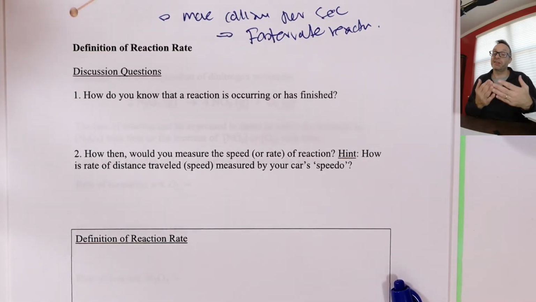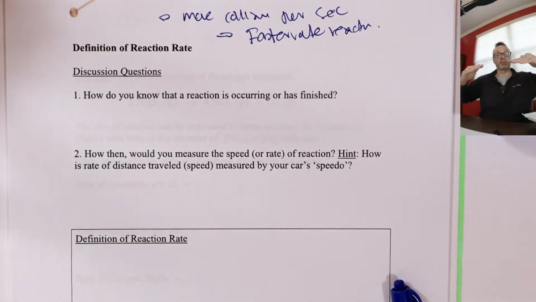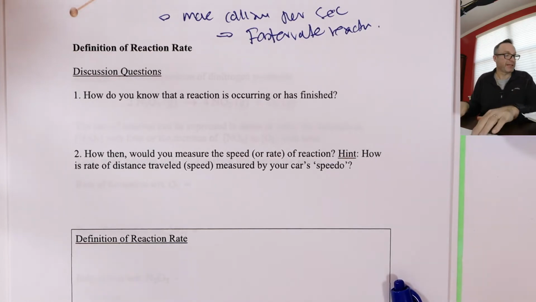So we can look at the disappearance of reactants. The reactants will disappear with time. Or, which is more likely what we'll do in an experiment, we'll look at the appearance of product. As one goes, it turns into the other. Reactants turn into products. We have this kind of one goes up, one goes down relationship. So let's write that down.